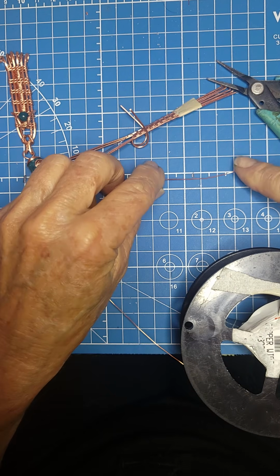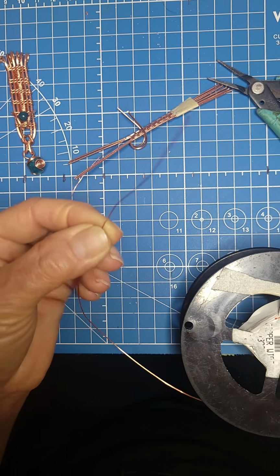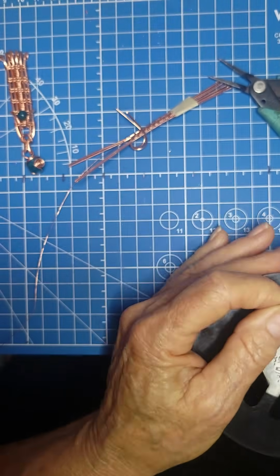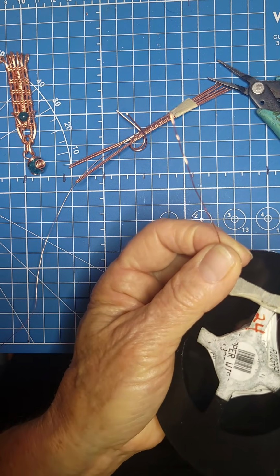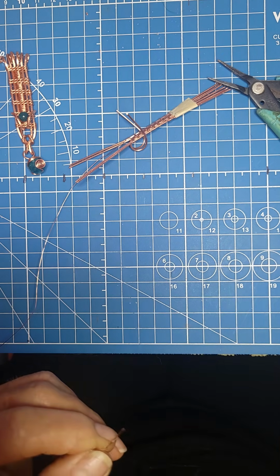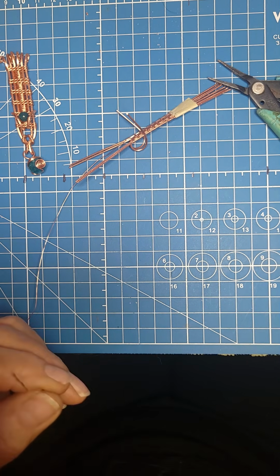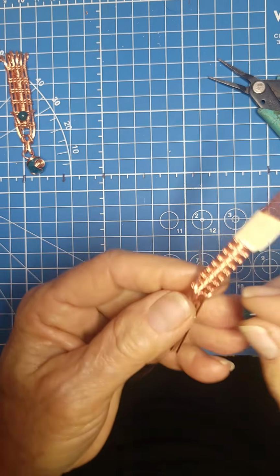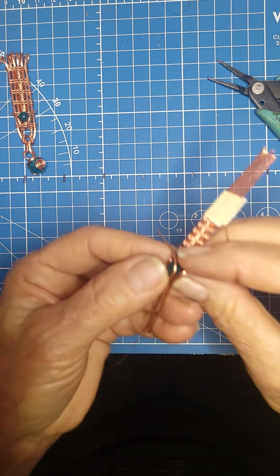So I'm going to cut 3 inches. You don't need any more than that. And I'm using 24 gauge. And the reason why I'm using a thicker gauge for this bead: 1, I don't want it to spin. 2, I don't want it to snap. And 28 gauge weaving wire is very, very thin. And as you know, and if you don't know, your wire naturally hardens as we're manipulating and working with it.